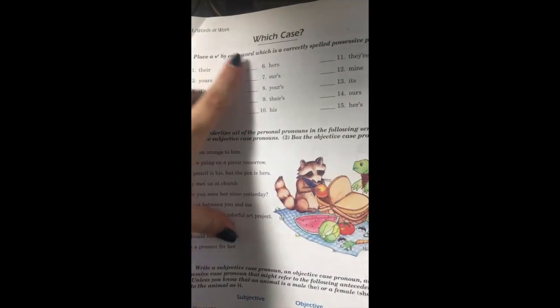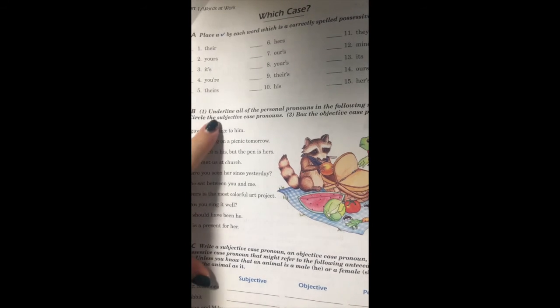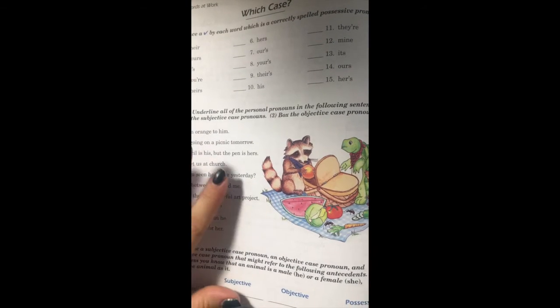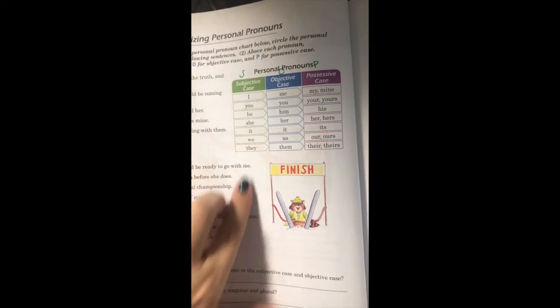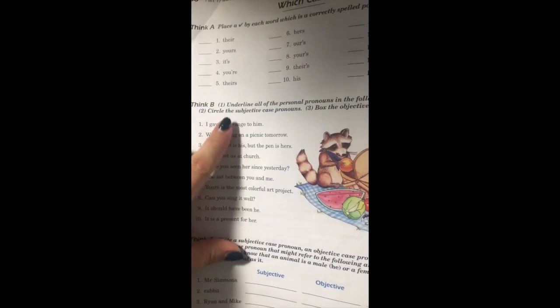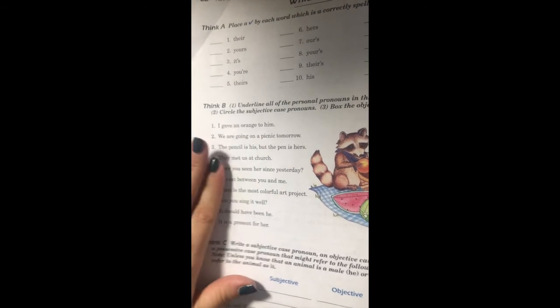So once you put a check mark by each correctly spelled pronoun, you will then underline all of the personal pronouns, circle the subjective pronouns, and then box the objective pronouns. Now that seems like a lot, but all you have to do is go back to your reference page. Your reference page will have a column with the subjective case pronouns and the objective case pronouns right here. We have here a few, and we have them here as well. So you're going to have to flip back quite a bit, finding those subjective and objective pronouns. Make sure that you're following the right directions: first underline all of the personal pronouns, circle the subjective case ones using the key, and box the objective case ones using the key.